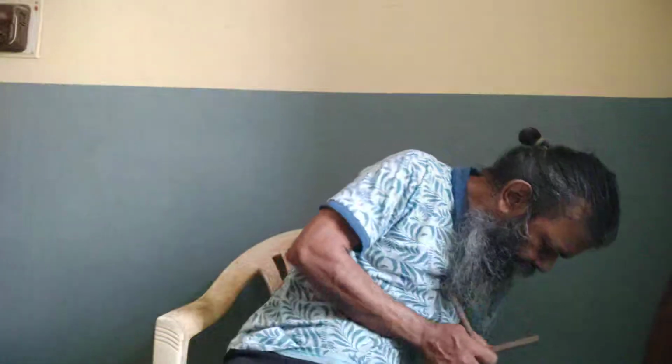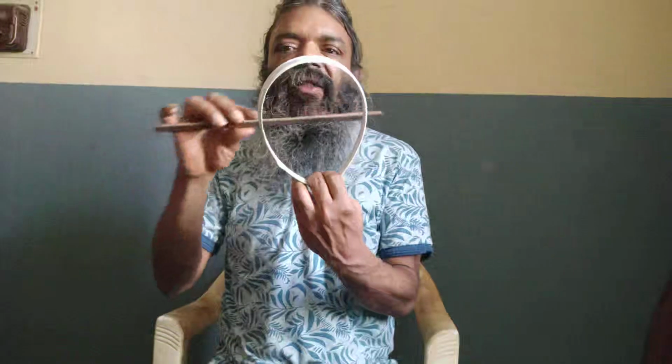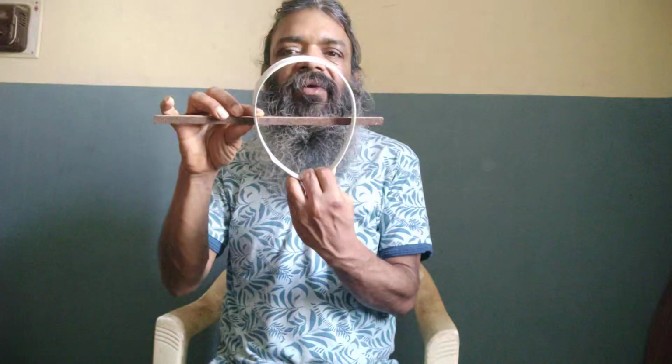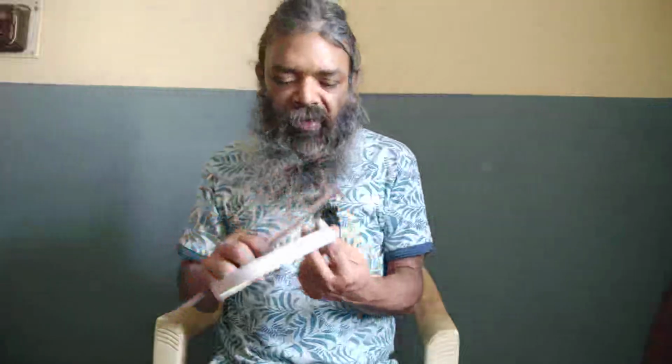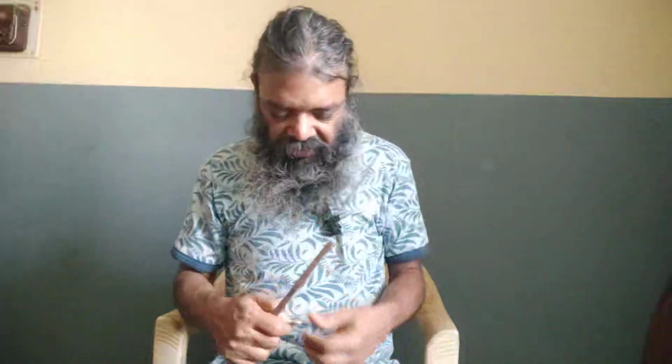Okay, now consider that there is a semicircle. This is a semicircle. If this is a semicircle, then this is the x-axis. Let's make really a semicircle.